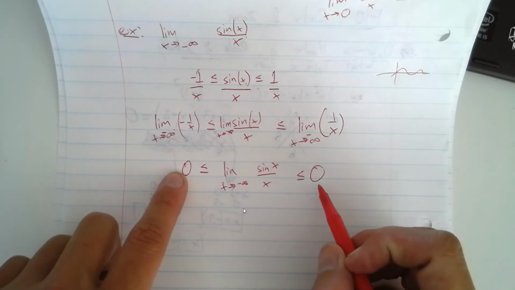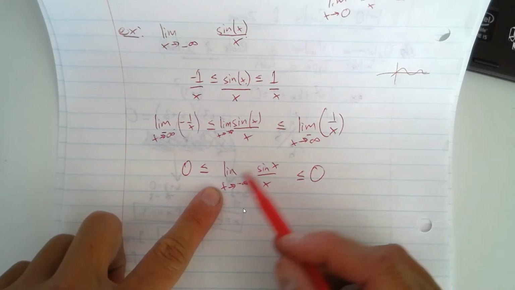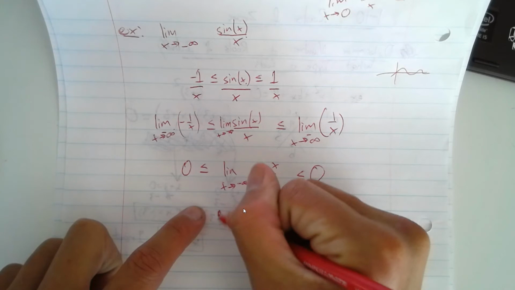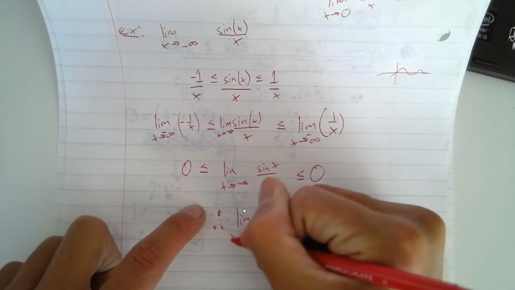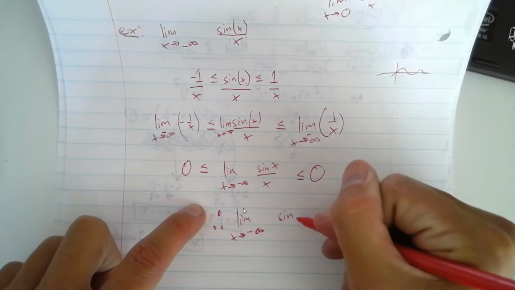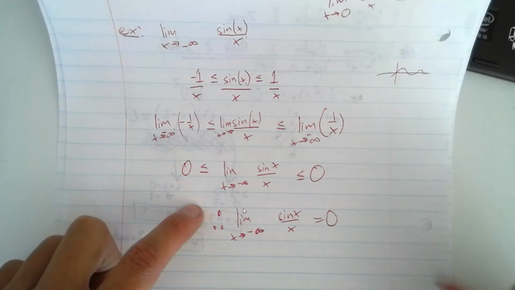Since it's sandwiched, the limit, this singular limit value of sine of x over x, is sandwiched in between 0. In conclusion, we could say, therefore, the limit as x approaches negative infinity, I can never write this clearly, of sine of x over x will be 0.